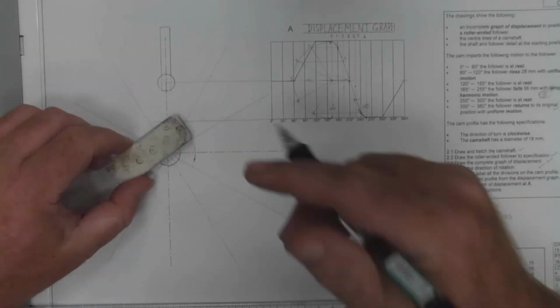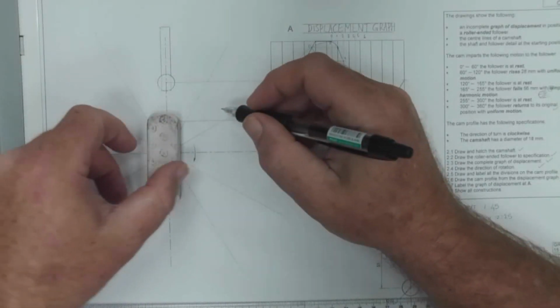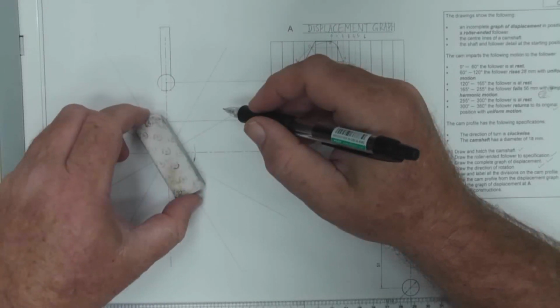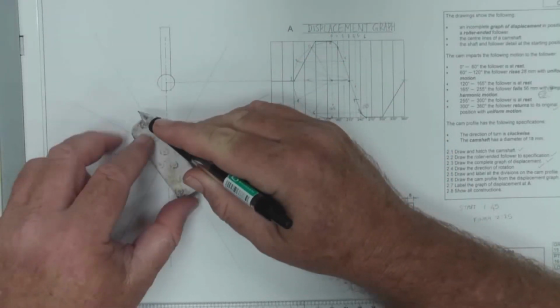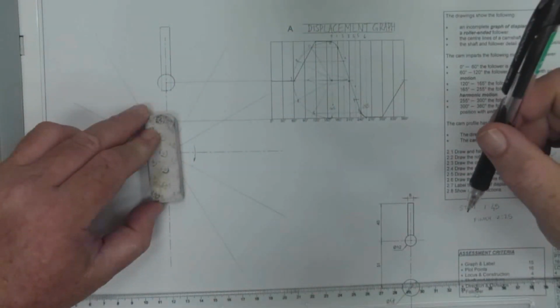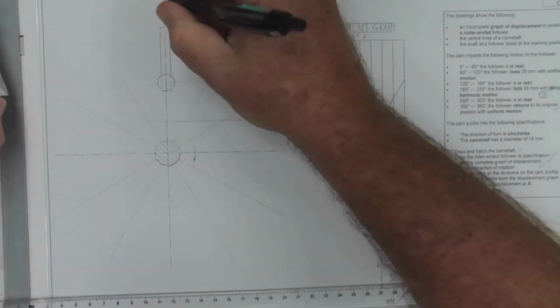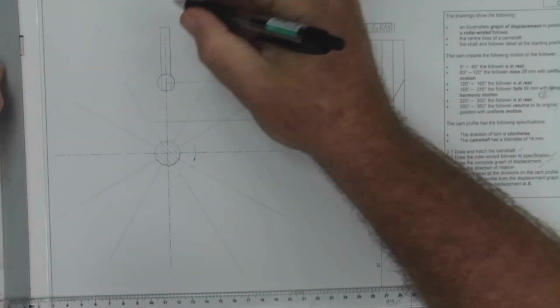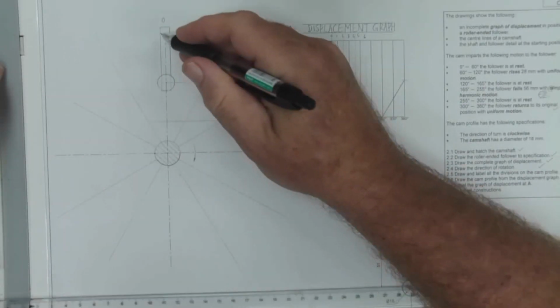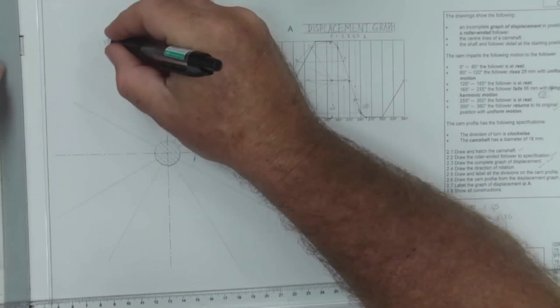Please, let's just remember, they've said the cam profile is rotating clockwise, which means the first division will be on this side because that's the first one that comes past the roller. So the roller is always 0. Because we're rotating clockwise, we label in the opposite direction.